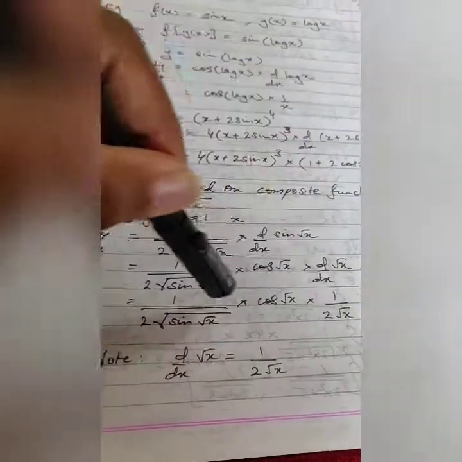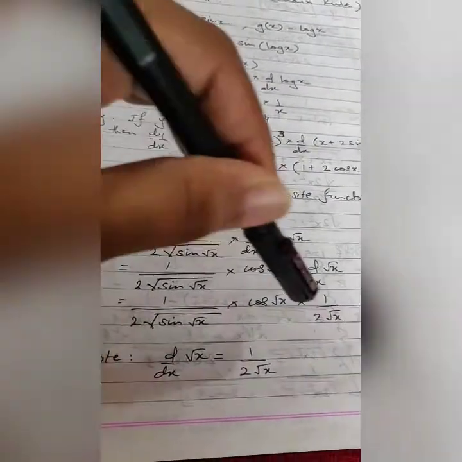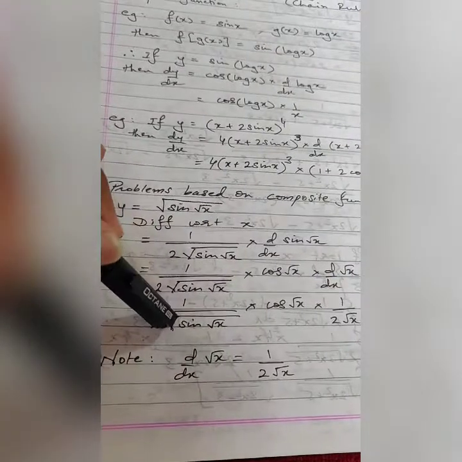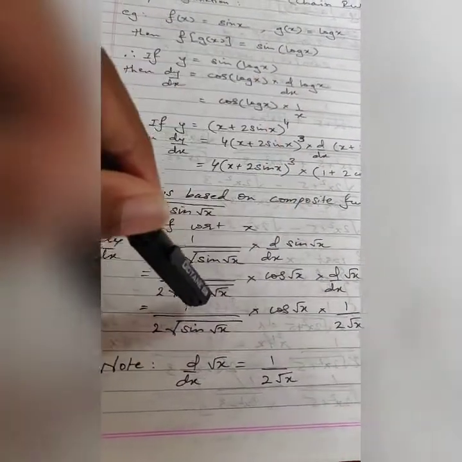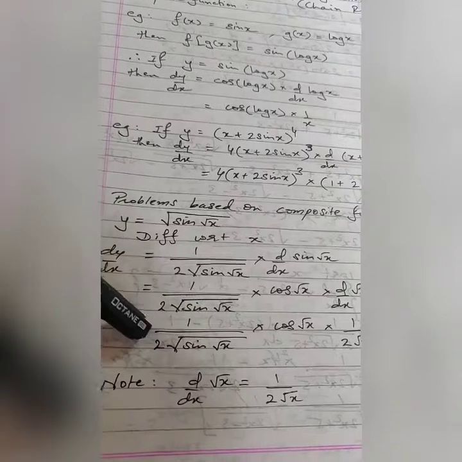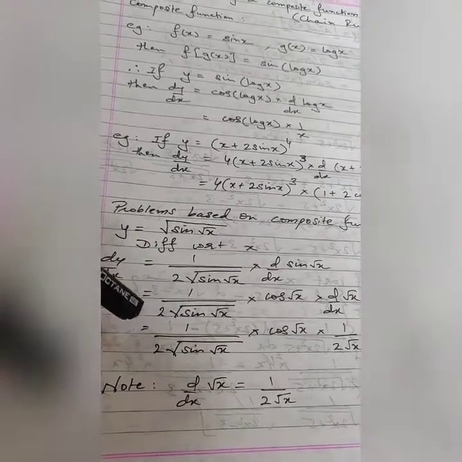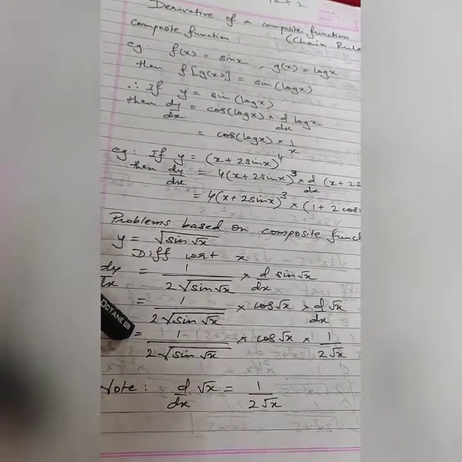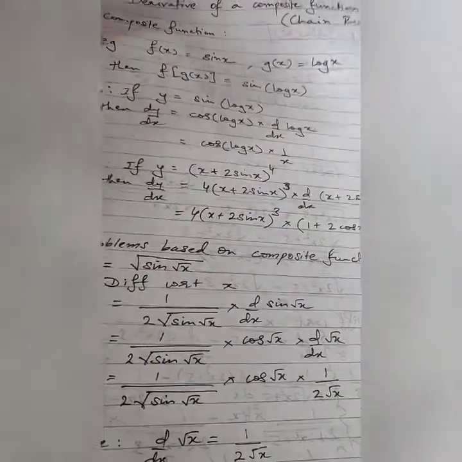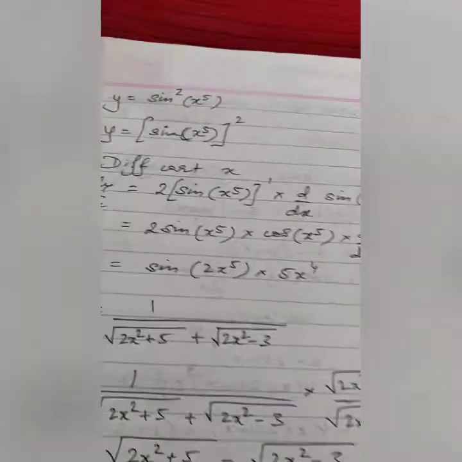You can very well multiply this 2 with this 2 and make it 1 upon 4 root x into root of sine of root x, with the cos of root x in the numerator. But that's just a case of simplification. This is as good as the answer. Then let's come to the next problem.